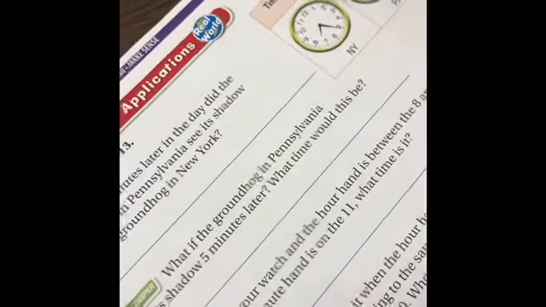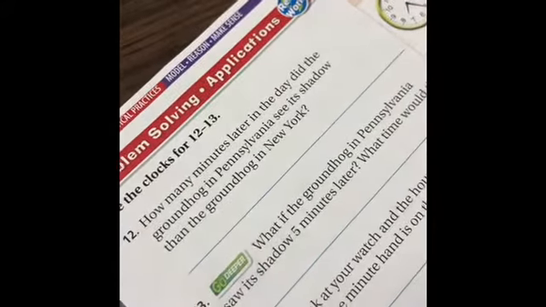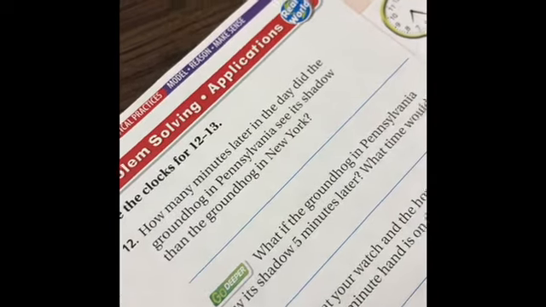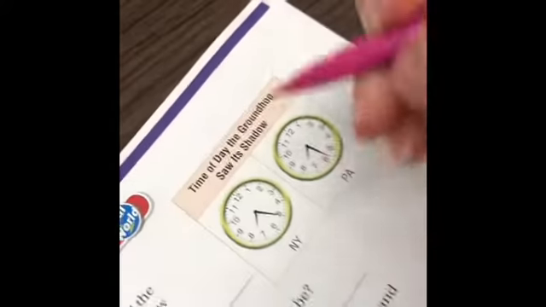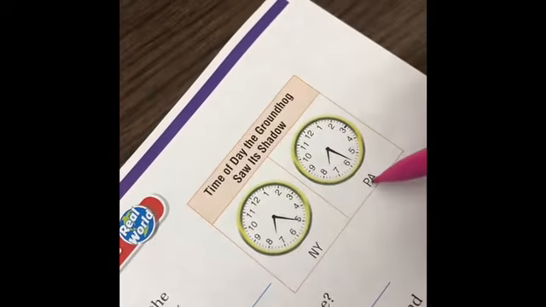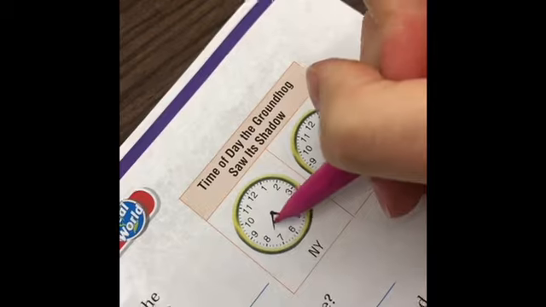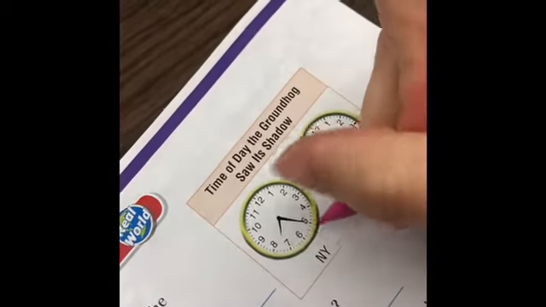Okay, problem solving, and use the clocks for numbers 12 and 13. And these are the clocks they want us to use. So for number 12, it says, how many minutes later in the day did the groundhog in Pennsylvania see its shadow than the groundhog in New York? So first we got to figure out what the time is for both New York and for Pennsylvania. So New York is the NY and Pennsylvania is the PA. So our time for New York, the hour hand is between the 7 and the 8, so it's going to be 7.